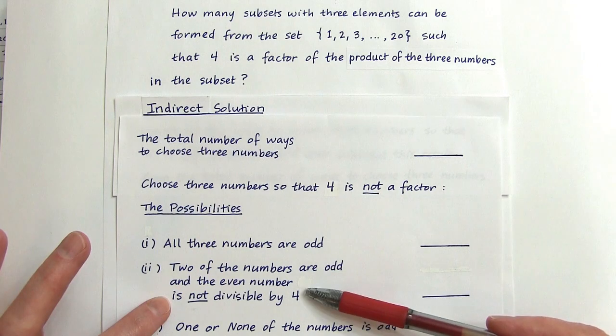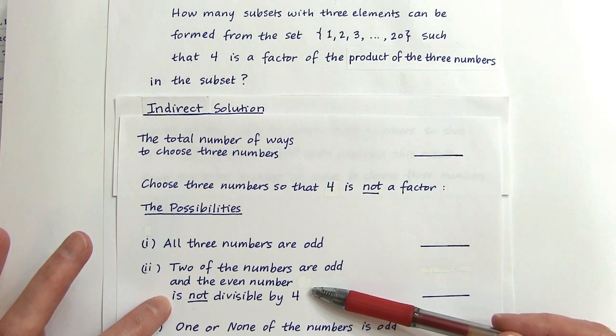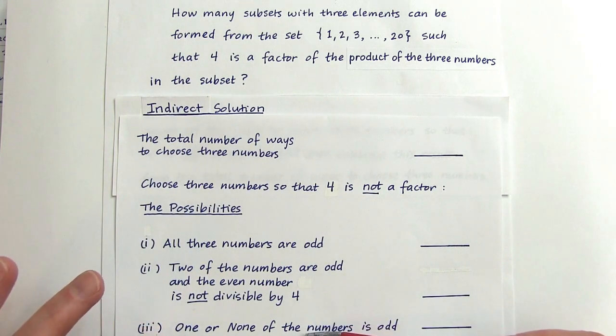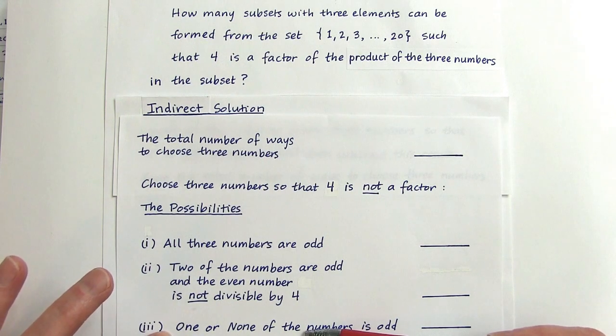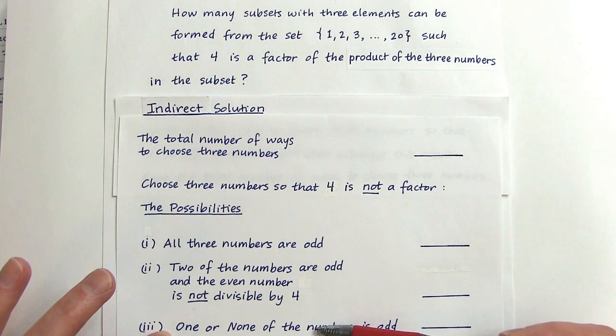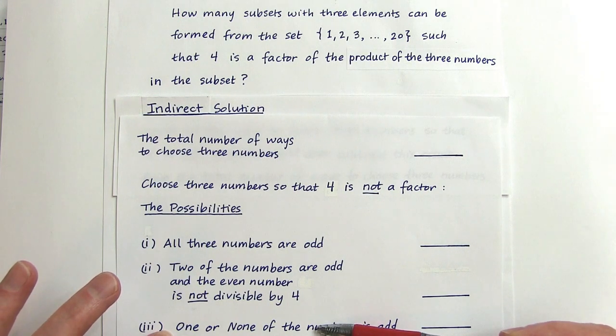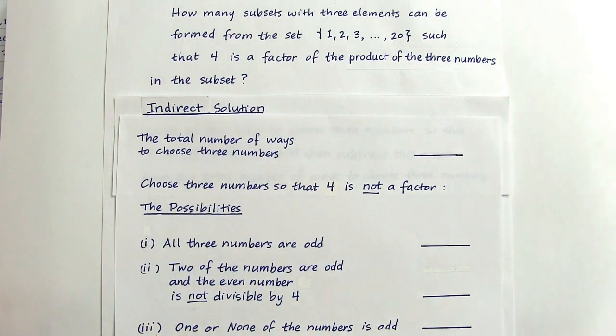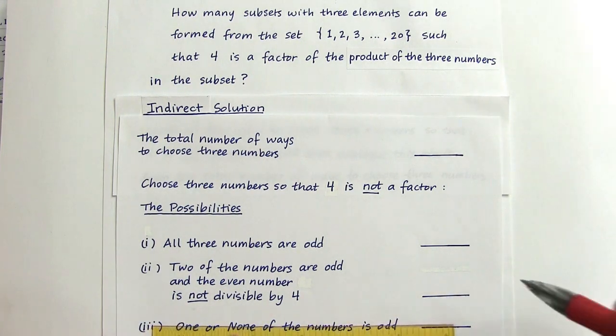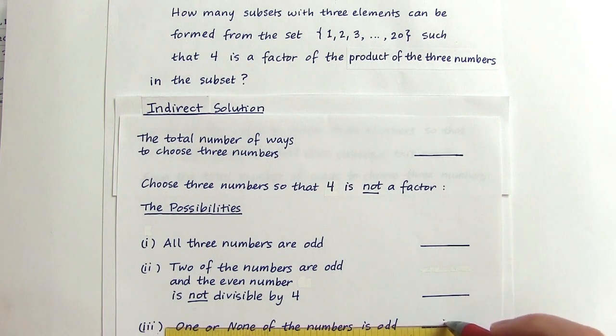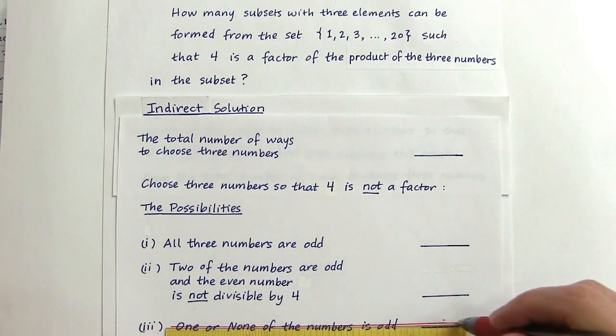And those are the only two ways, because the moment we have less than two odd numbers, so if we have one odd number or no odd number, then we have two or more even numbers, and the product of a triple with two or more even numbers will always be divisible by 4. So having one or none of the numbers being odd does not work for us.